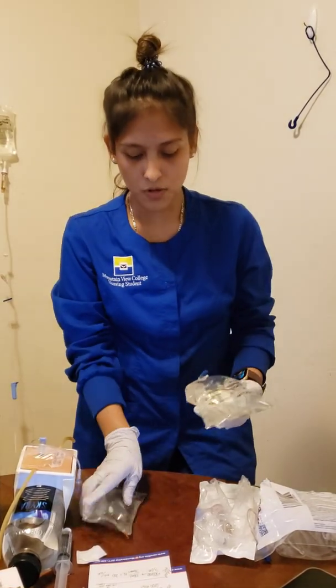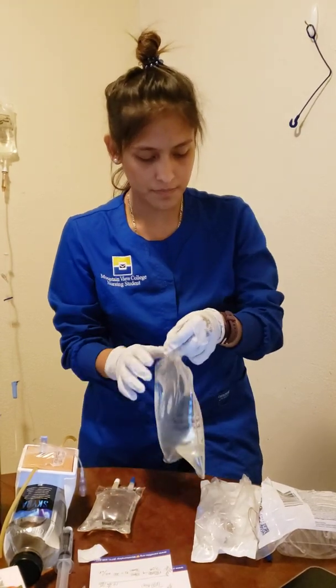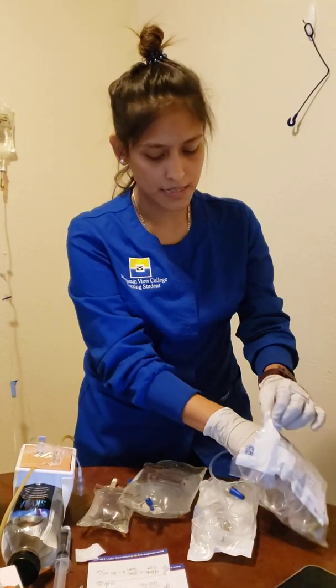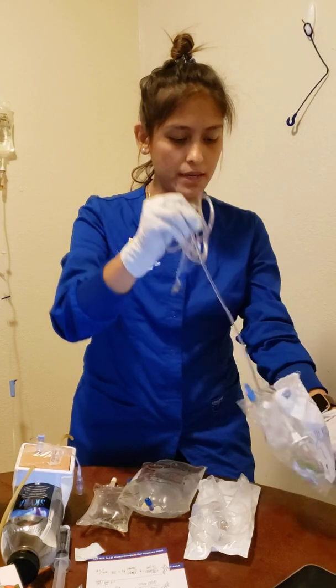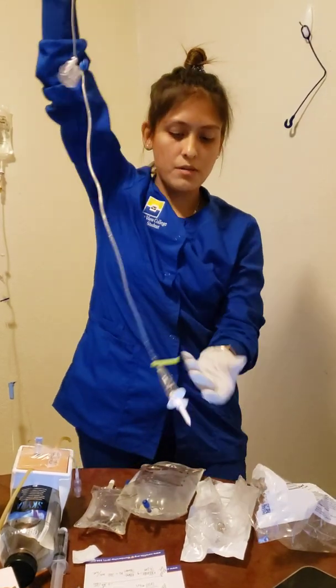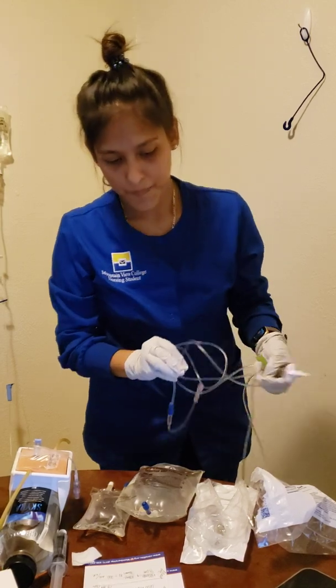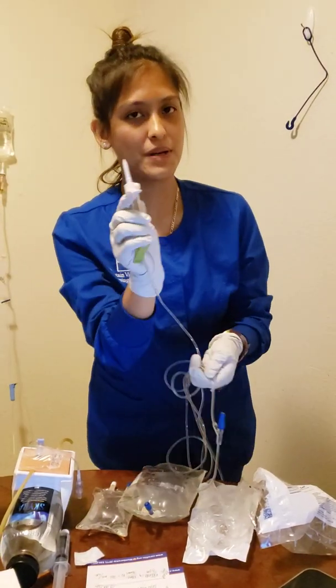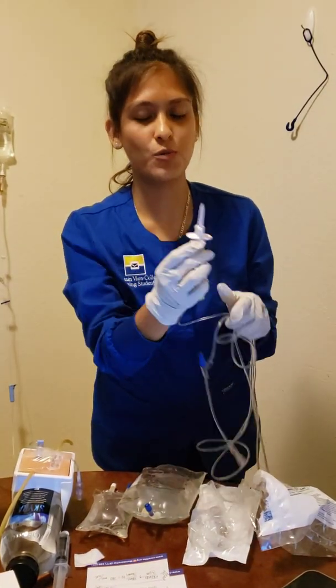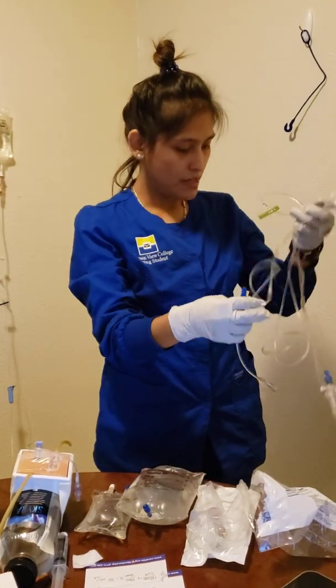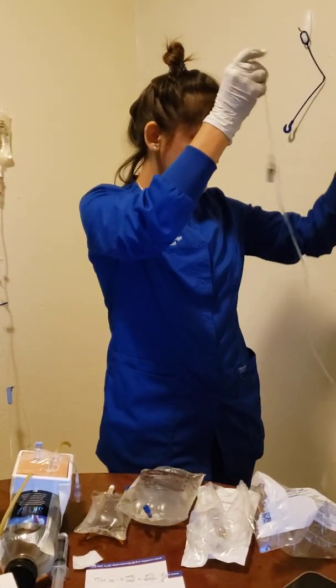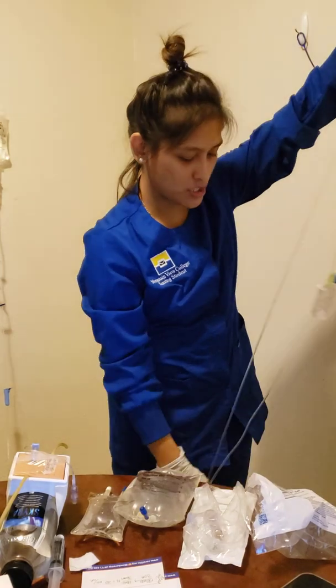So I'm going to go ahead and prime this. And again, like I said, this is all brand new tubing, has never been used. I want to be very careful with it and keep sterility. I lost my top to this, so we're going to pretend that it has a top. I have all of this, making sure that it doesn't touch the ground.